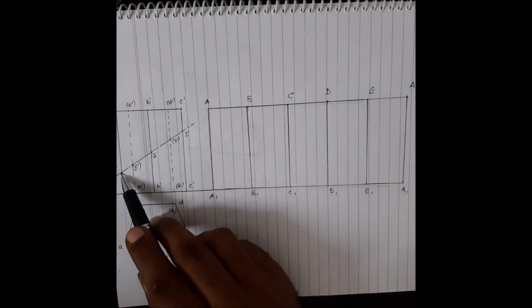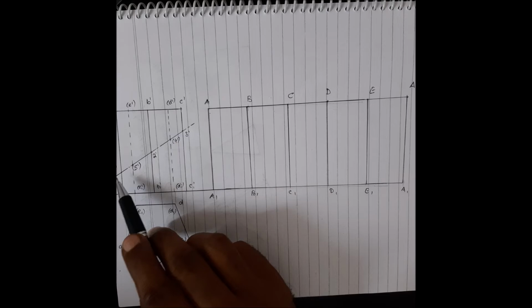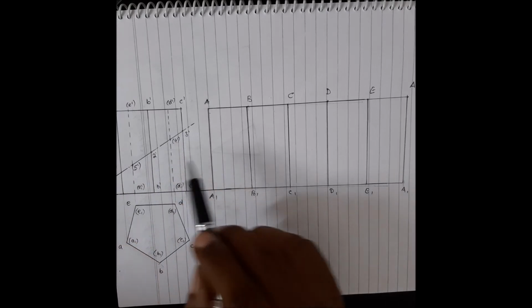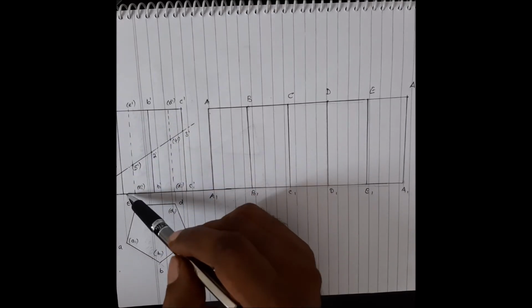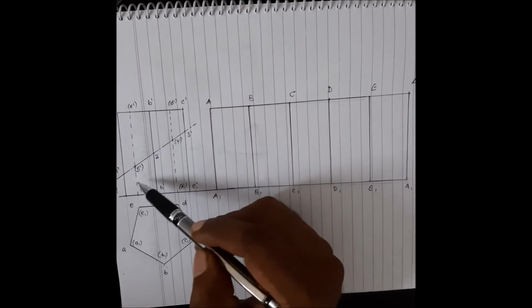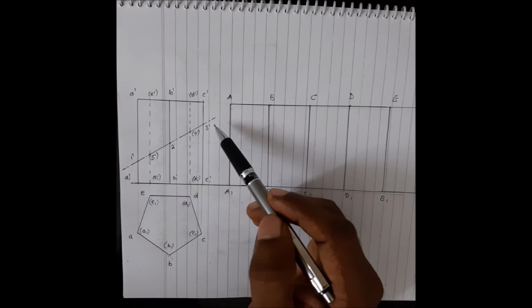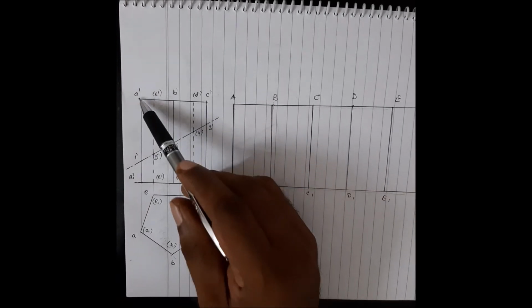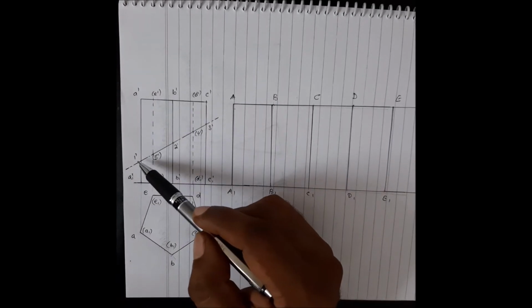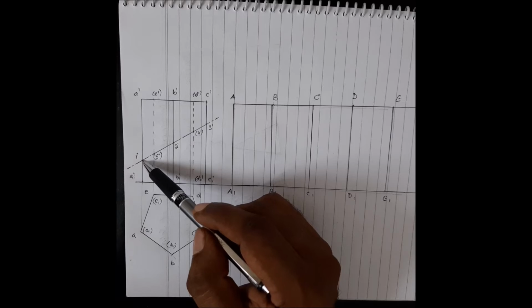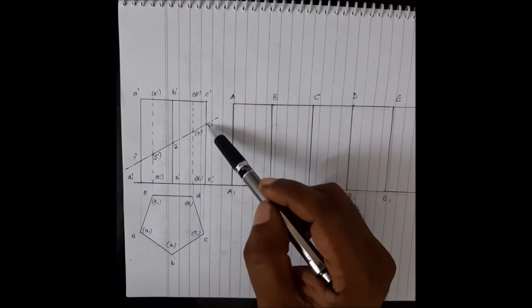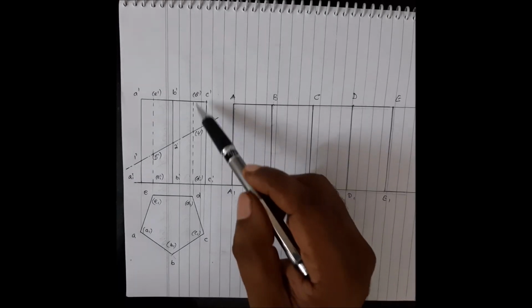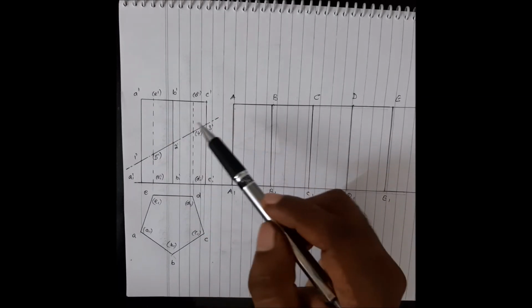Now, how do you find out these 1, 2, 3, 4 section points in this development? For example, A dash A1 dash is this edge, and your 1 dash lies in that edge, 2 dash lies in B dash B1 dash, 3 dash lies in C dash C1 dash, 4 in D1 dash, 5 in E1 dash.